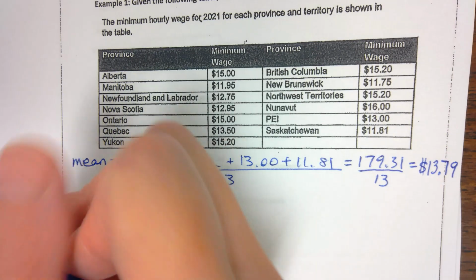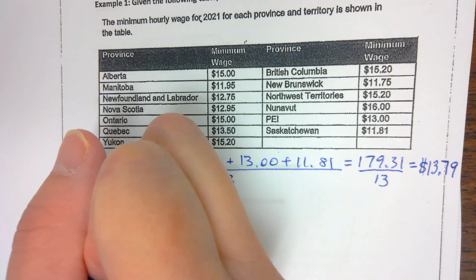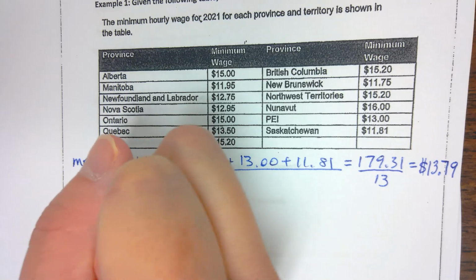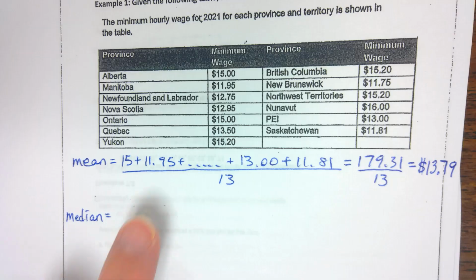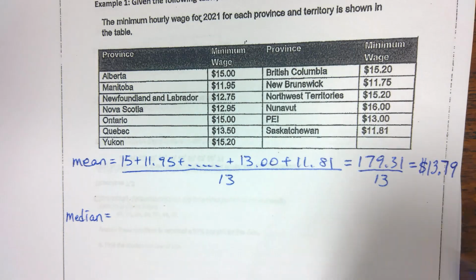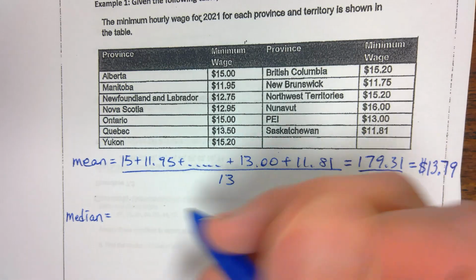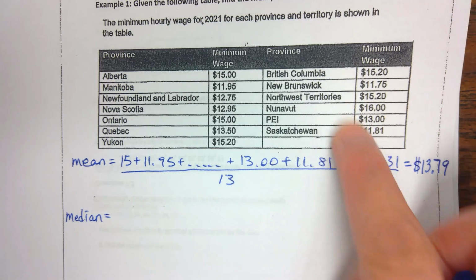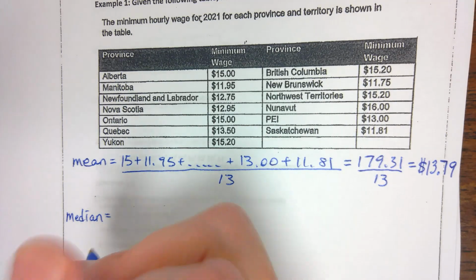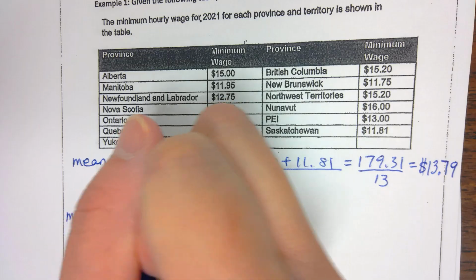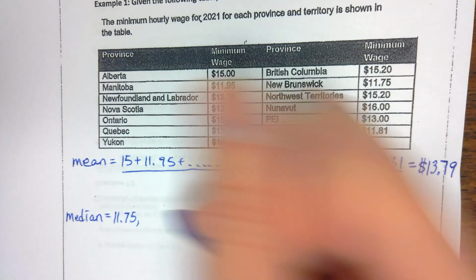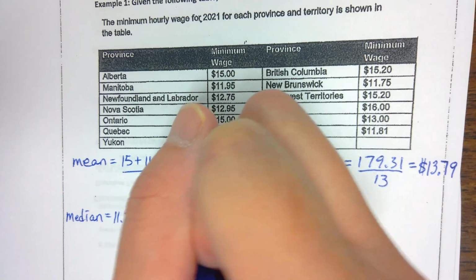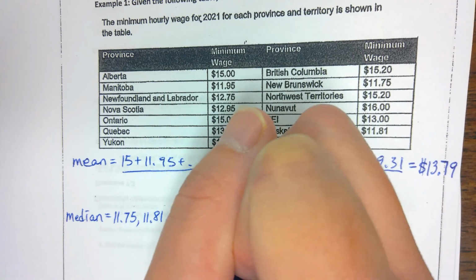Okay, median. Median, this is the annoying one because you have to list them from smallest to biggest first. So my smallest is 11.75, 11.81, 11.95.